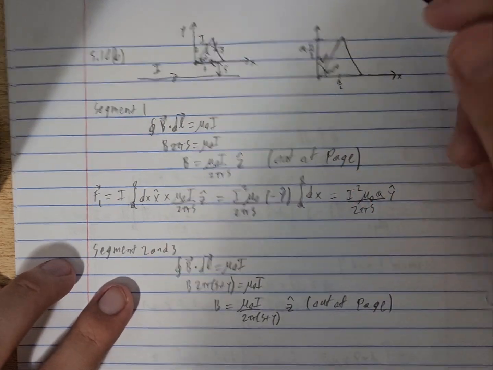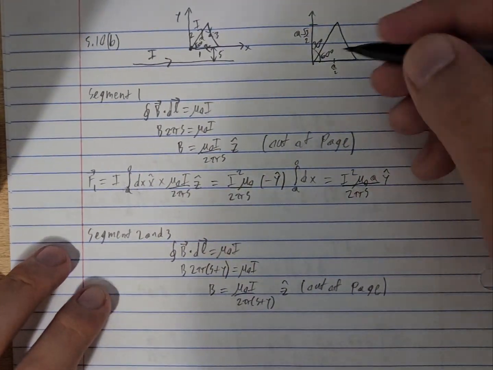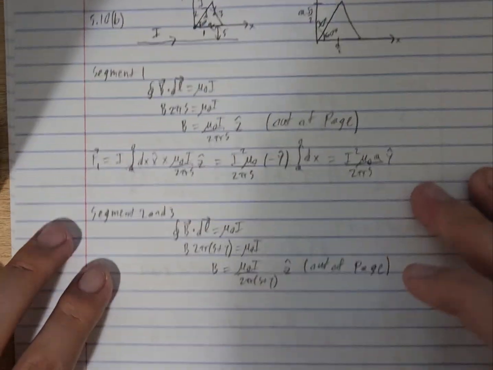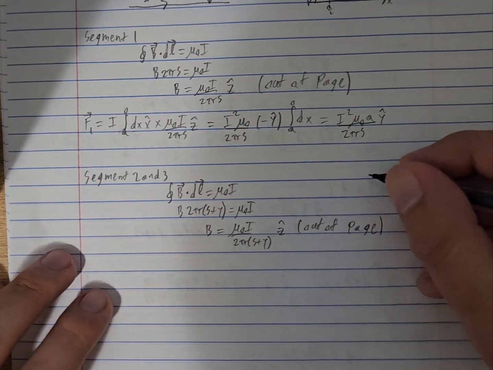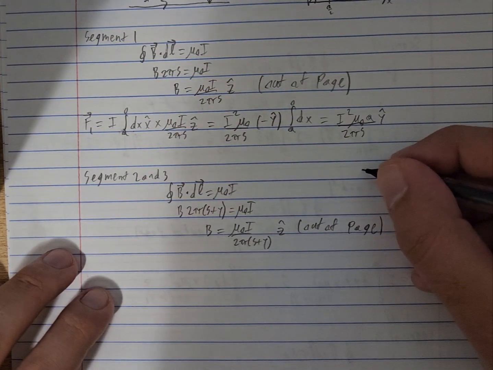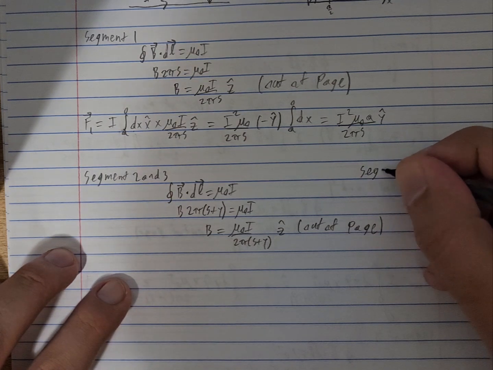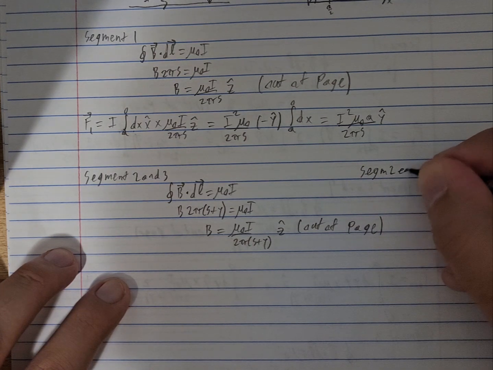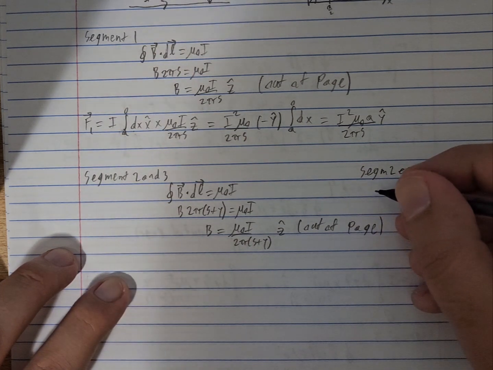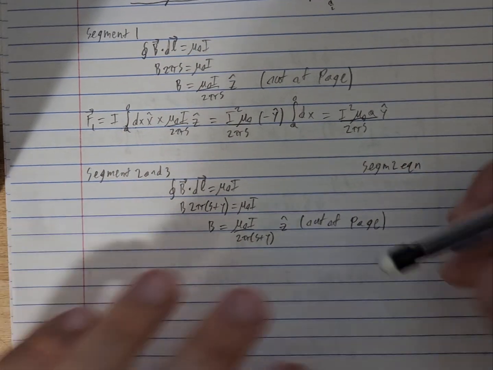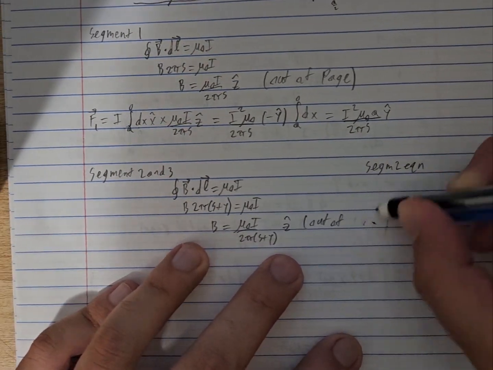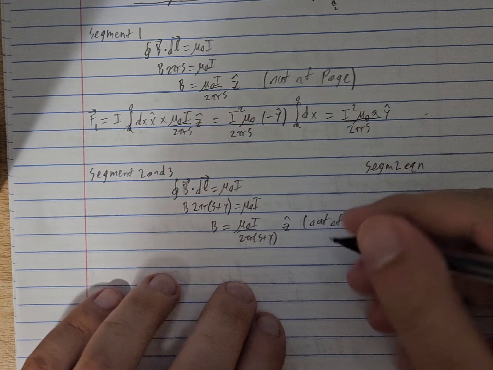Similarly, we can find the equations of these lines. Right here, we can find the equation for segment 2. Let me erase this a little bit to give us some more space.